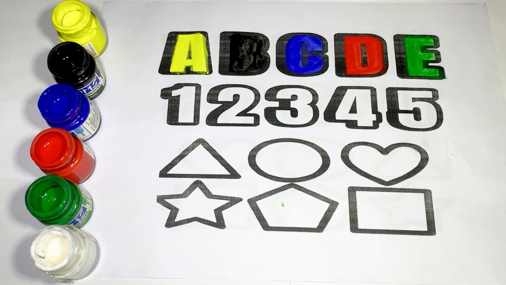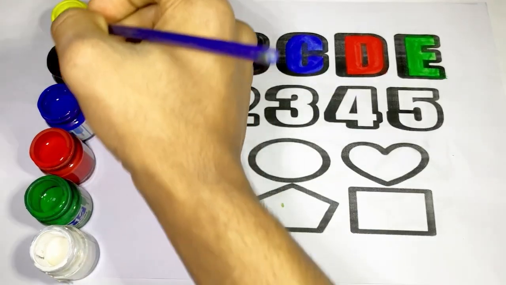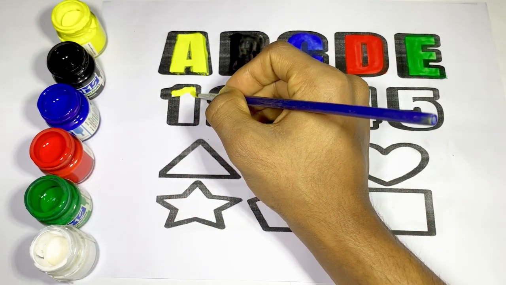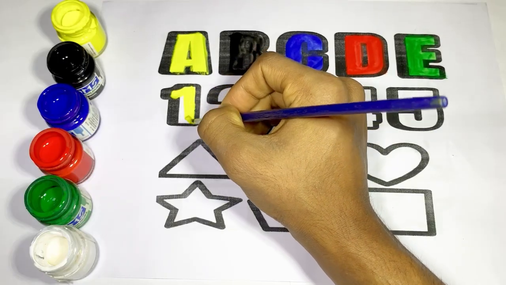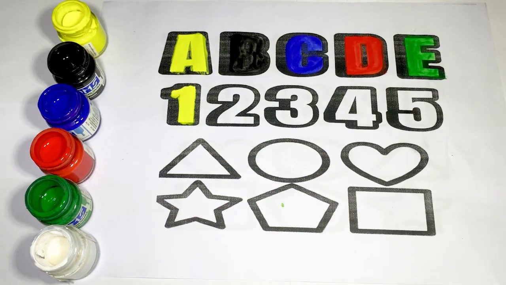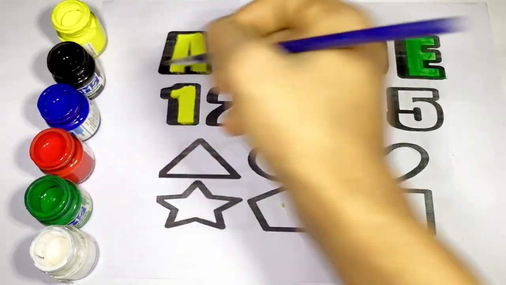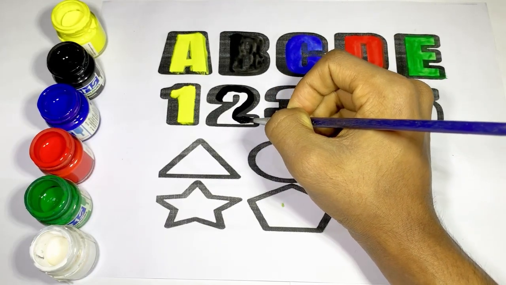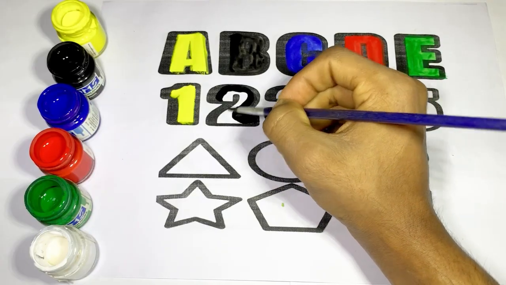Kids, now numbers, and first draw 1. The number 1, and use yellow color. O-N-E, 1. Kids, now 2. The number 2, and use black color. T-W-O, 2. The number 2.